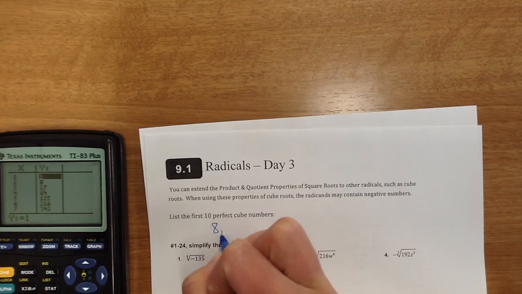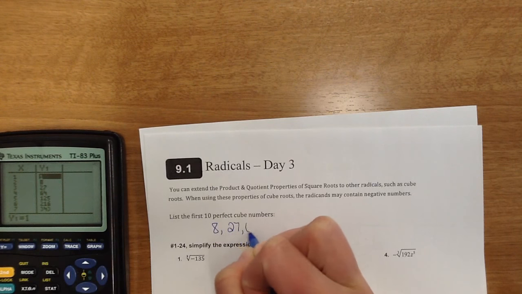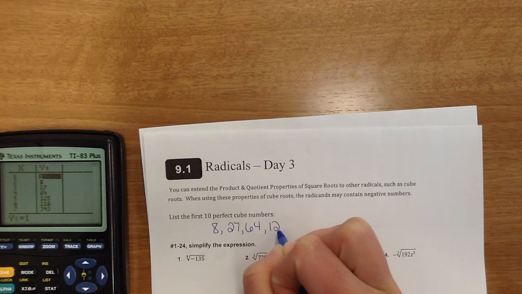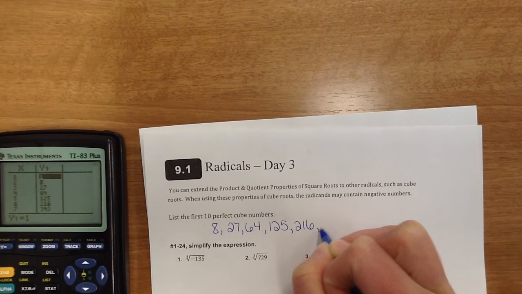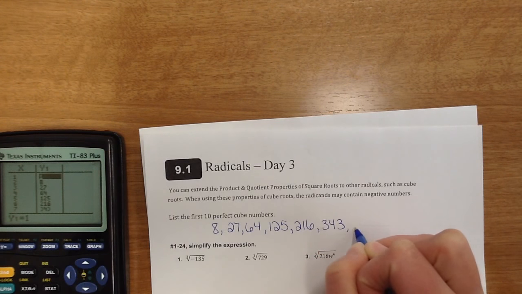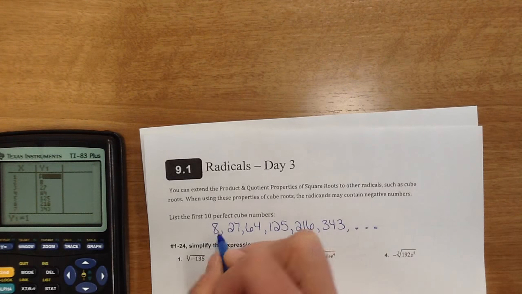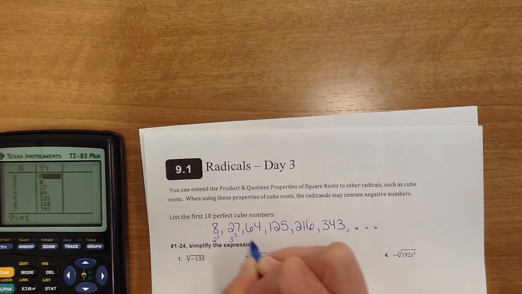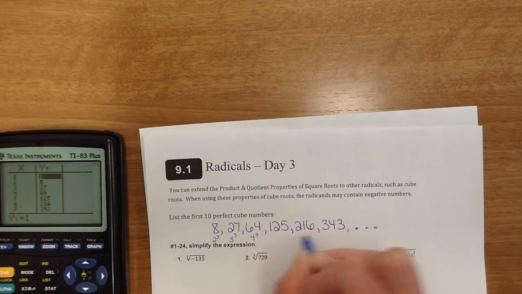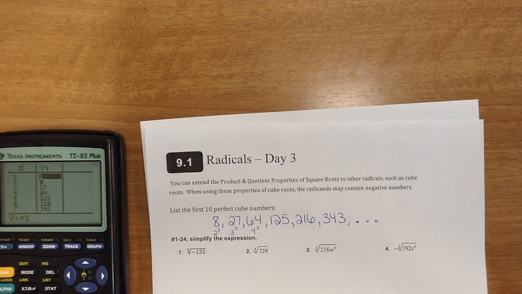So we've got 8, 27, 64, 125, 216, and 343. And then you can keep going if you want, okay? But remember, this is really 2 cubed. This is really 3 cubed, 4 cubed, and so on, okay? So if I ask you, what is the cube root of 125, you know it's going to be 5, because it had to have been 5 times 5 times 5.